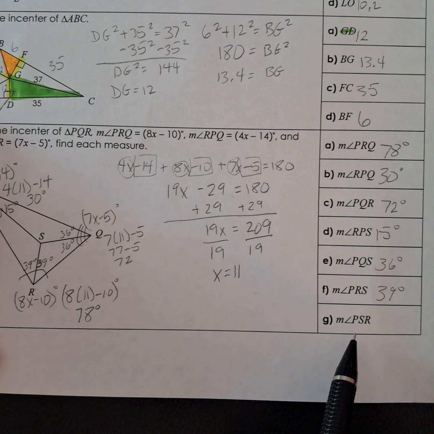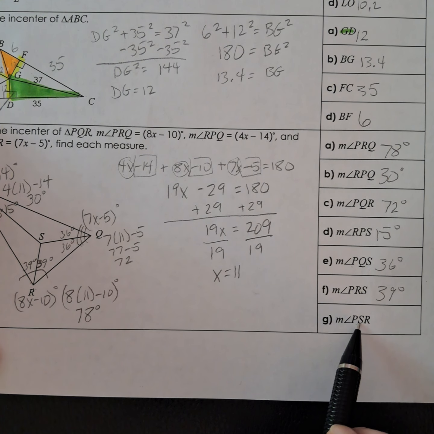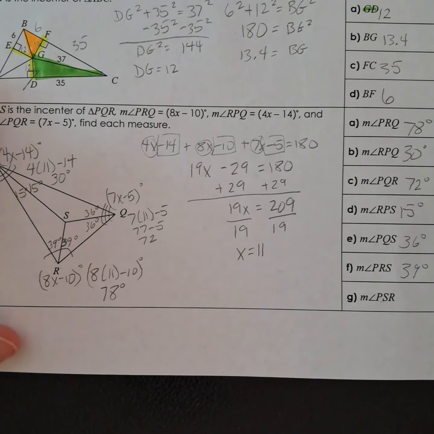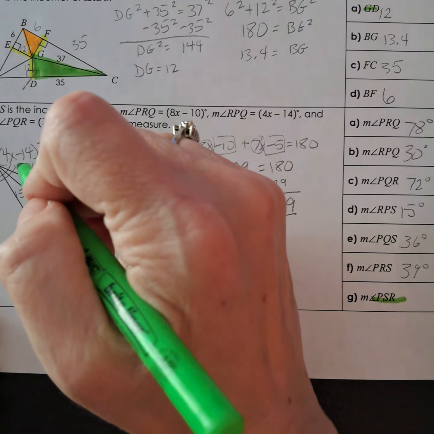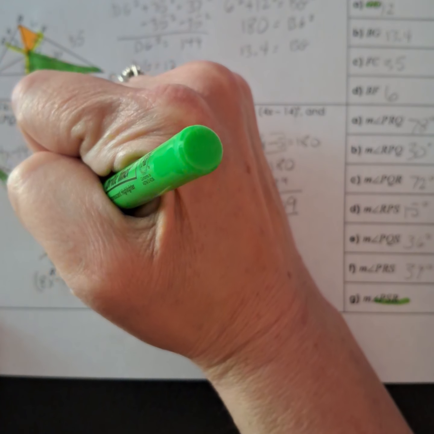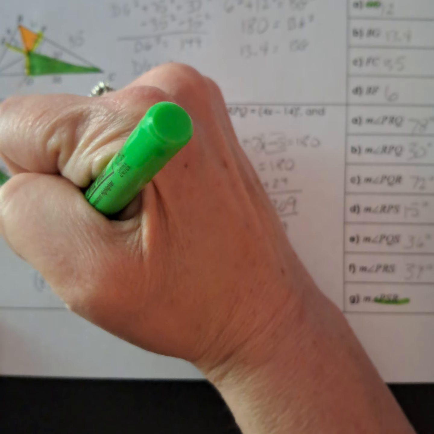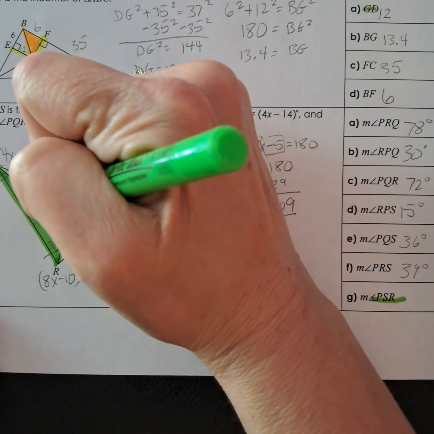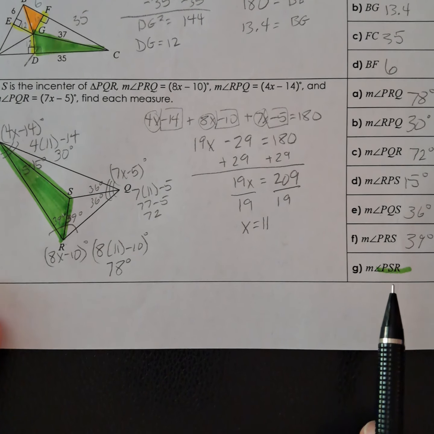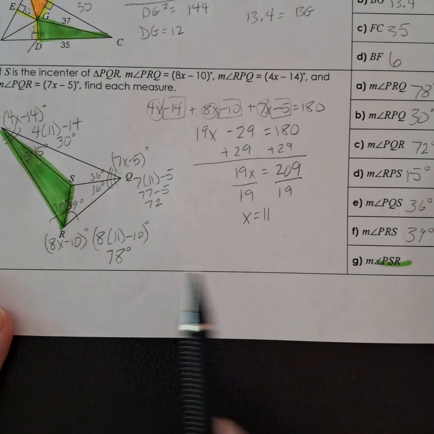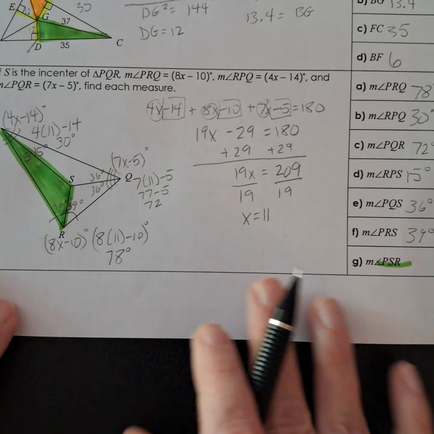And PSR, S is the letter in the middle. Interesting. They're trying to mess with us, y'all. PSR, for you visual people, is this triangle, and they want the measure of angle S, because S is the letter in the middle.